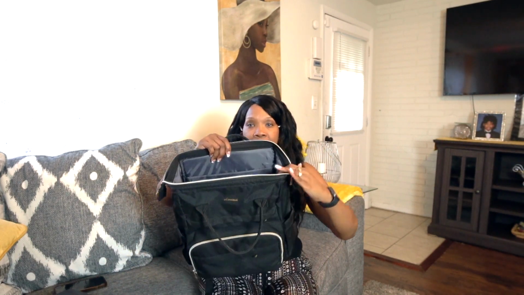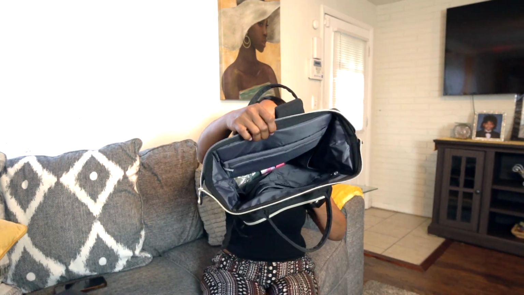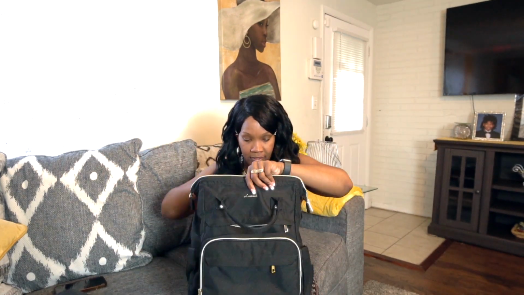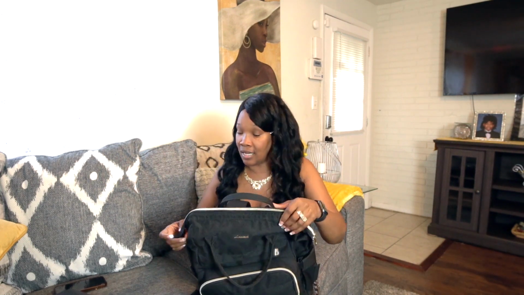So, and then it's so much room. I'm hoping you can see that. But it's so many pockets in there. I actually was able to put all of my loan signing papers in here to go to my appointments and my laptop. So my MacBook goes right in there. Listen, you can't beat this. This thing was definitely worth it, and I bought it on Amazon too.